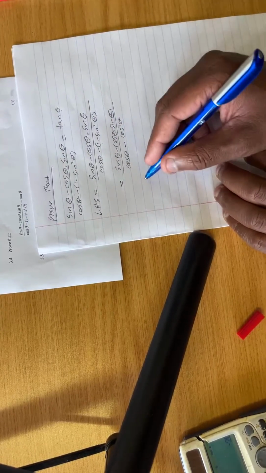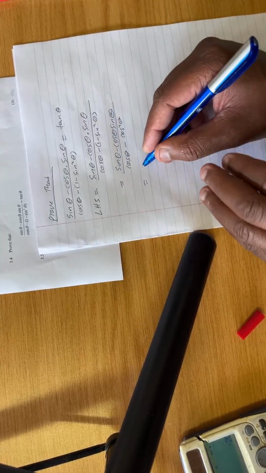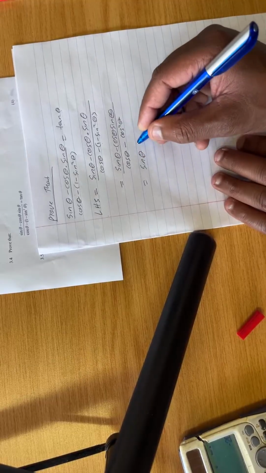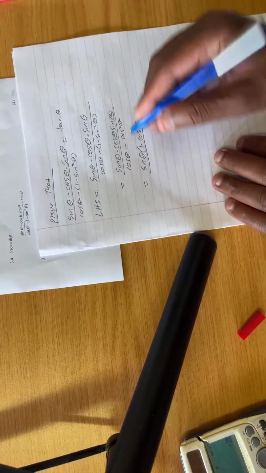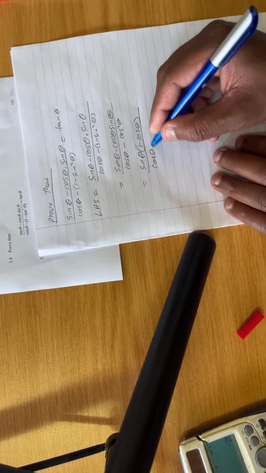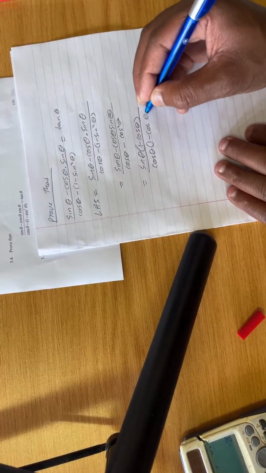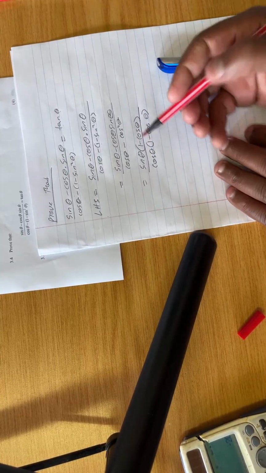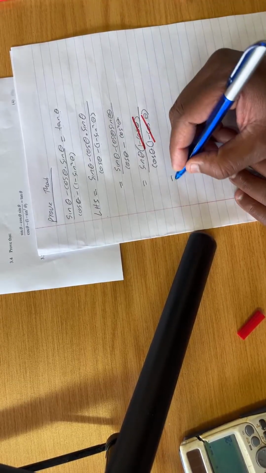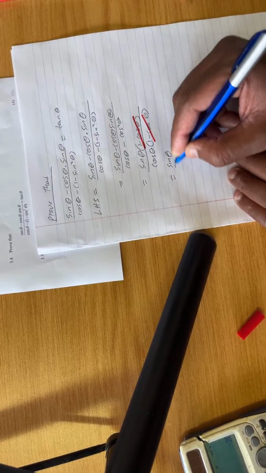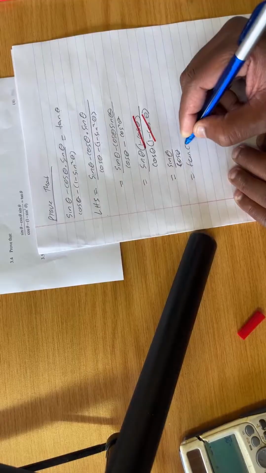It's a binomial again. So whenever you have a binomial, you need to factor out. You factor out sine of theta, you remain with 1 minus cos of theta divided by the cos of theta. Factor out cos of theta, you remain with 1 minus cos theta. So these two will cancel out. You cancel these two, you remain with sine theta divided by cos theta, it is equal to tan theta. Done.